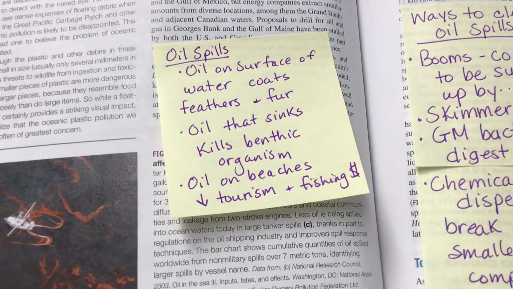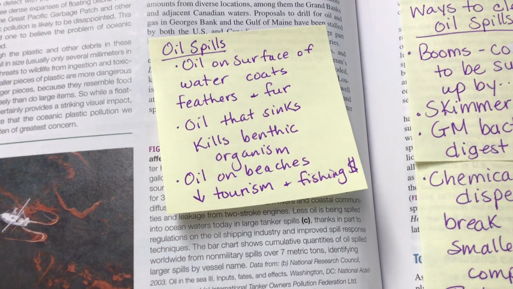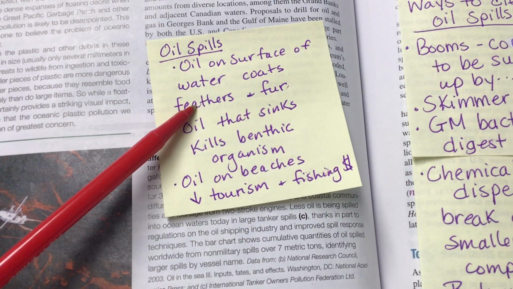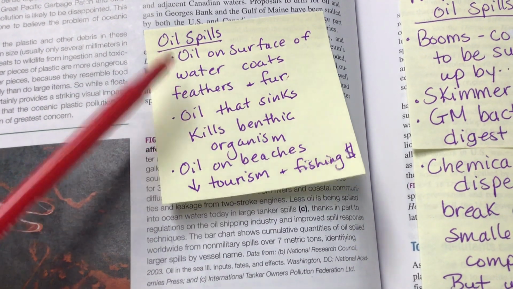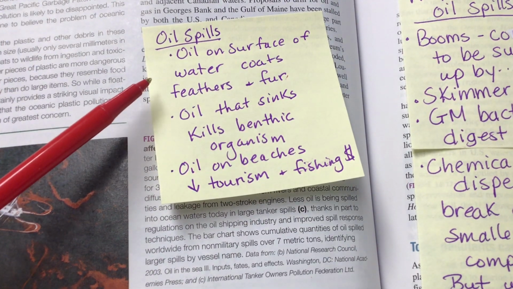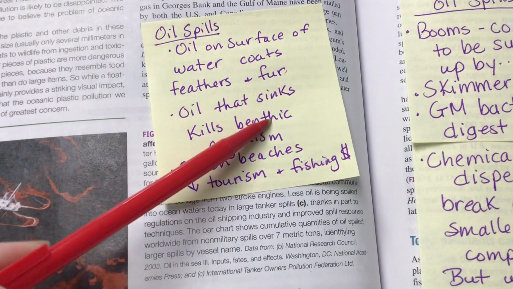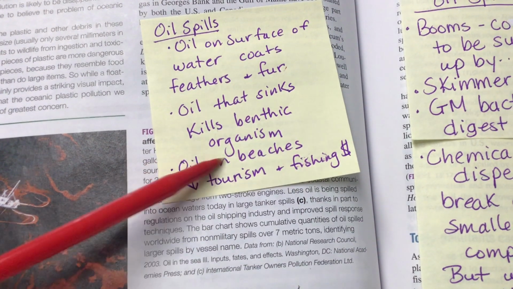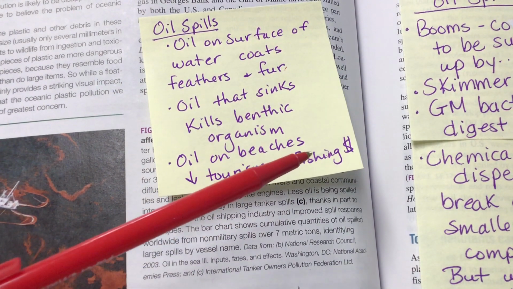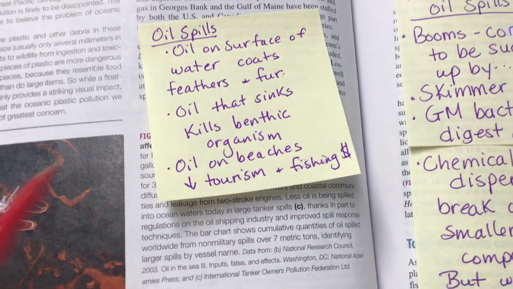So oil spills, when it's on the surface of water, coat the feathers and fur of species, which can make it so they can't fly. So if you have oil on your feathers, a bird can't fly. With fur, they can't swim as well. They can get sick if they try and lick it off. Oil that sinks can kill benthics, so bottom organisms. Oil on the beaches lowers tourism and money from commercial fishing. Also, oil in the water can lower the money made from commercial fishing.